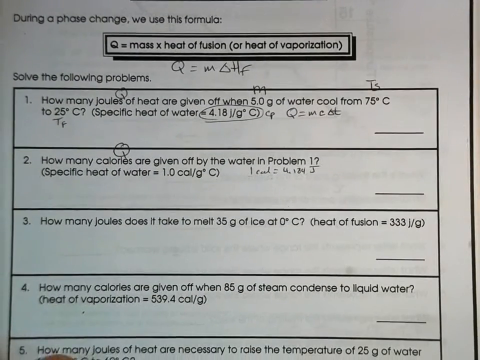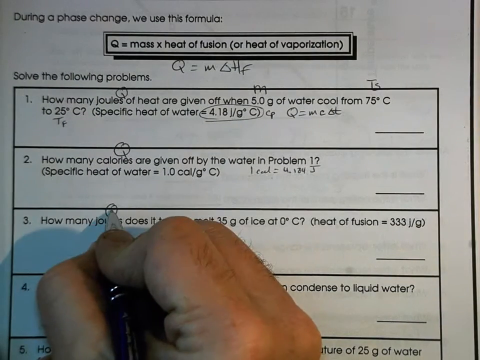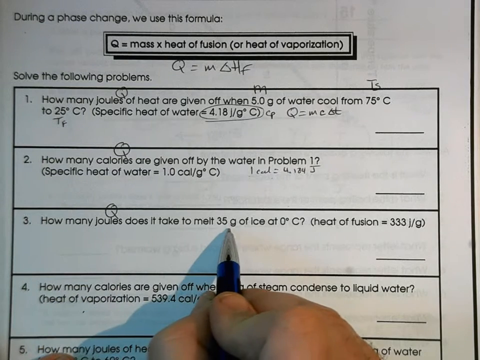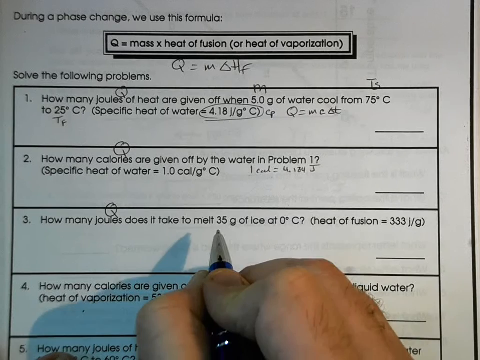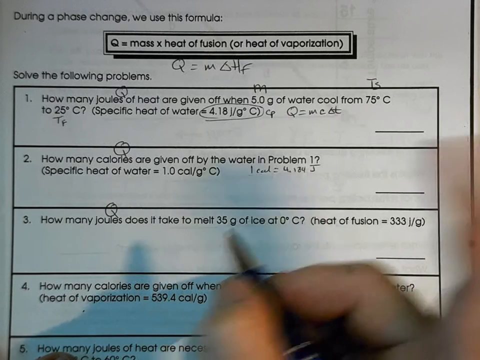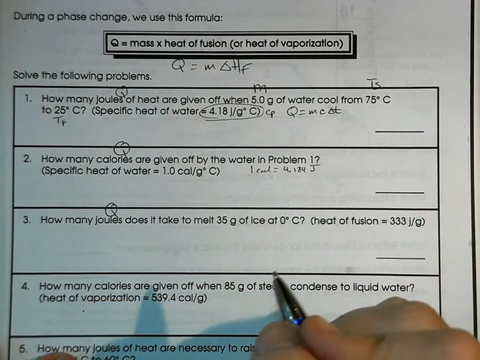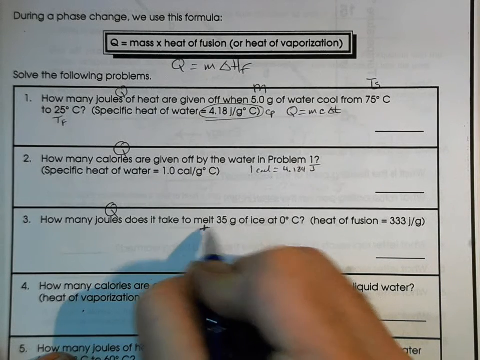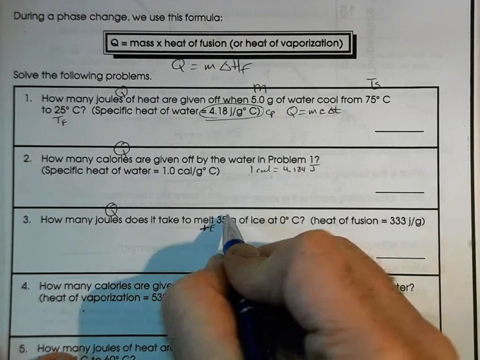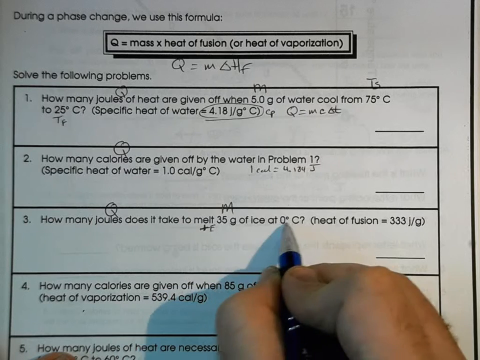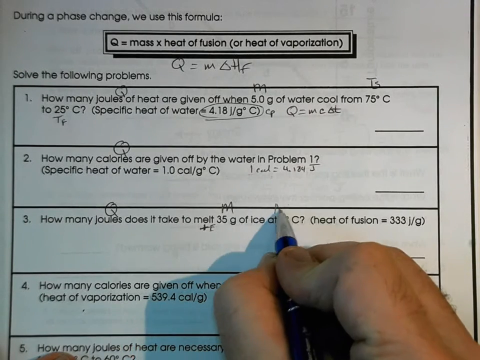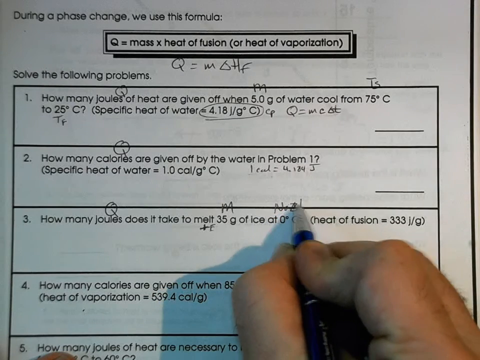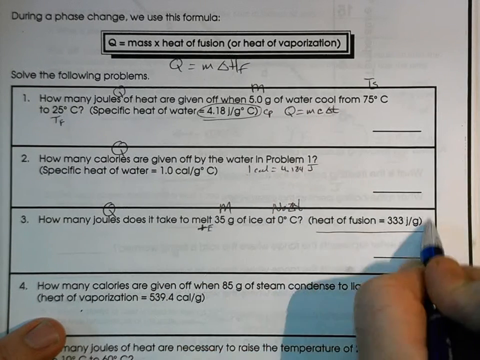Let's take a look at number 3. Let's get this set up. How many joules, that's Q, does it take to melt 35 grams of ice? Now we're melting. Are we adding energy or taking away energy? We're melting, so we're adding energy. I'm just going to put a plus there as a reminder. This is our mass, and the ice is at 0 degrees. So there's no delta T, and they're telling us the heat of fusion right there, giving us the information.